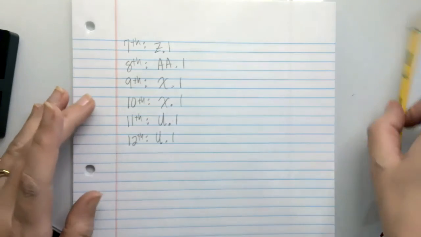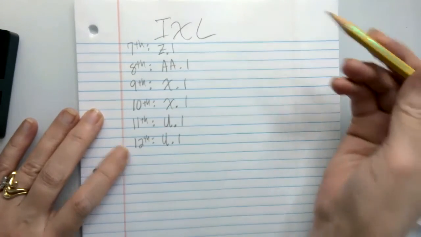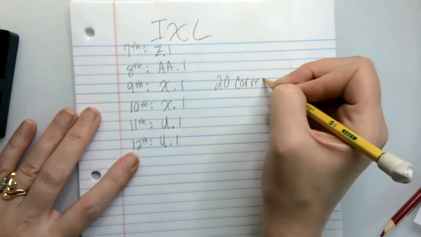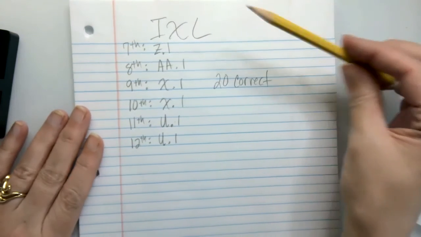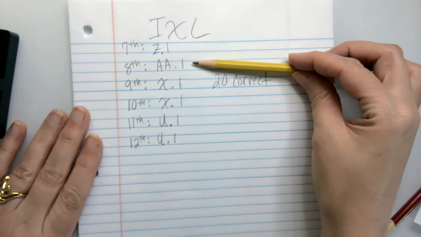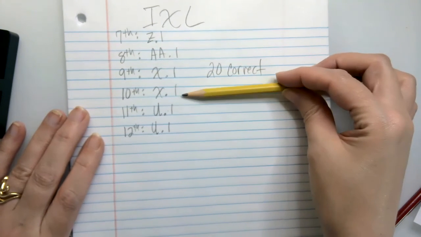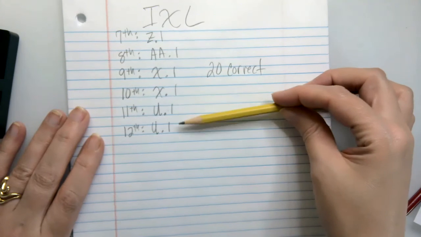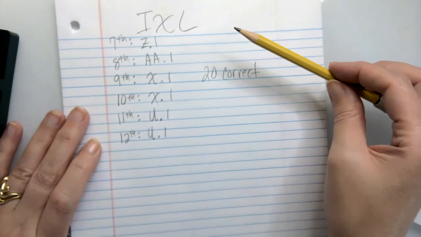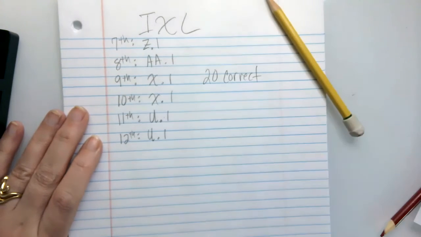Okay, here is the path for the practice problems for IXL. I would like you to do 20 correct, please, not 10 at this point. If you're in 7th grade, you'll go to Z.1. 8th grade will be AA.1. 9th grade will be X.1. 10th, X.1. And 11th and 12th grade are both at U.1. So you're practicing just determining whether a group of words is considered a phrase or a clause.